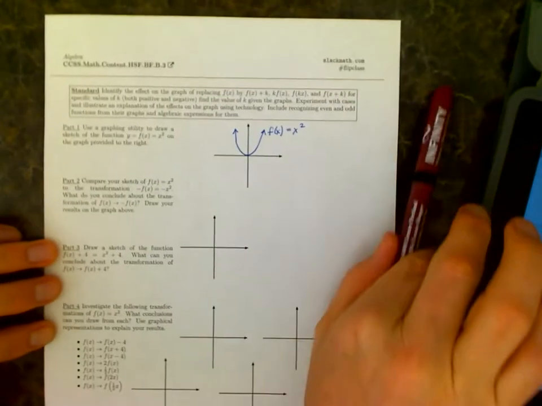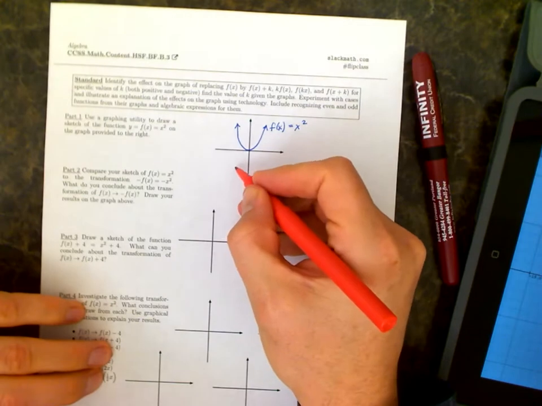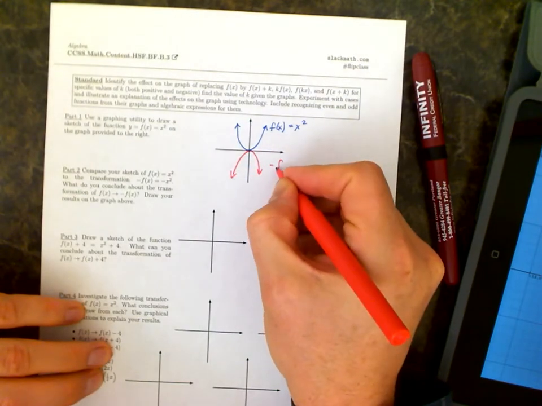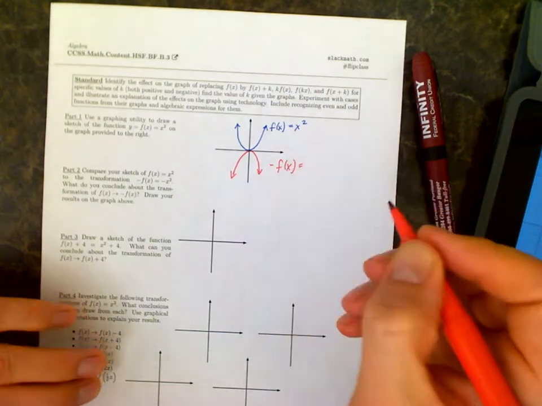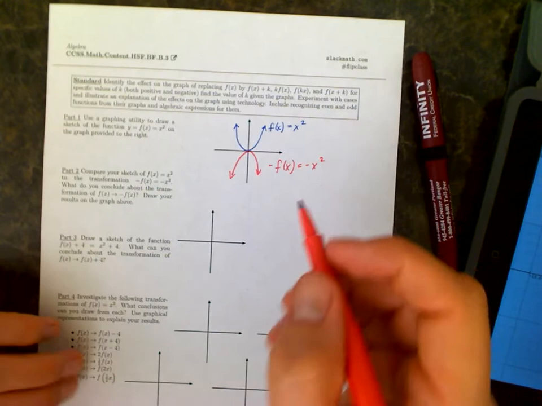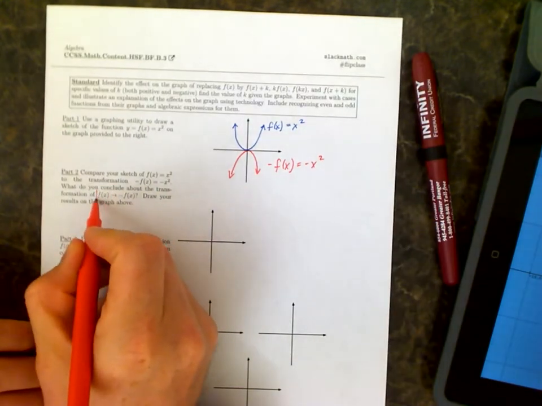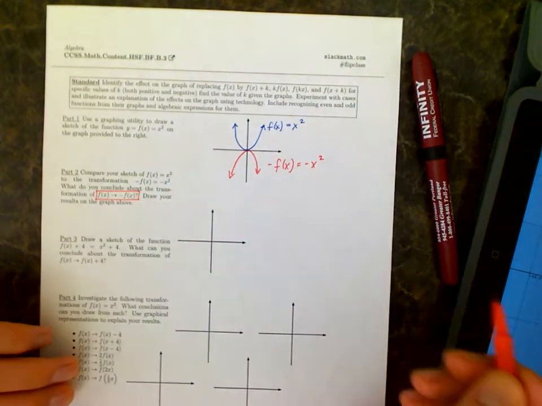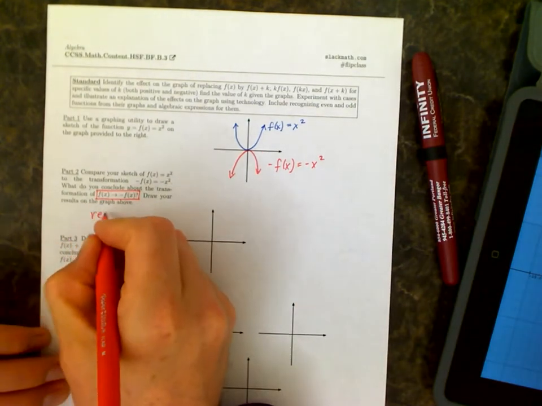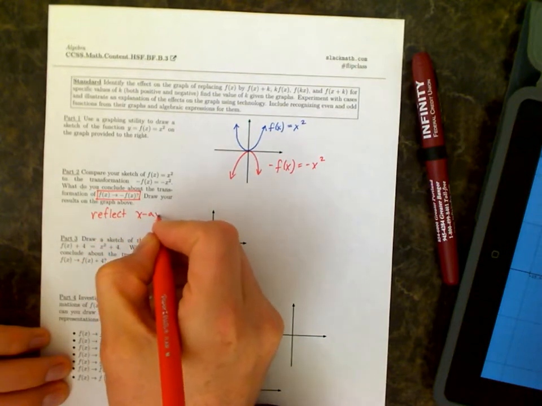So I'm going to make a note here of negative f of x, and that's going to be equal to negative x squared. This is a reflection. So what can I conclude about f of x transforming to negative f of x? It's a reflection over the x-axis.